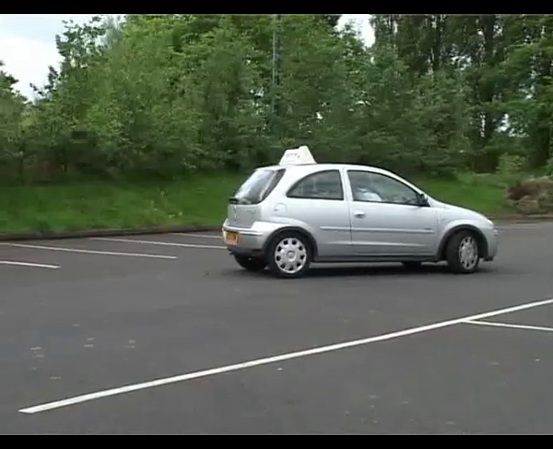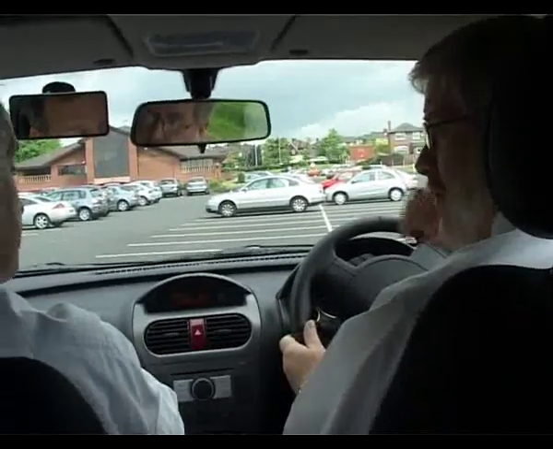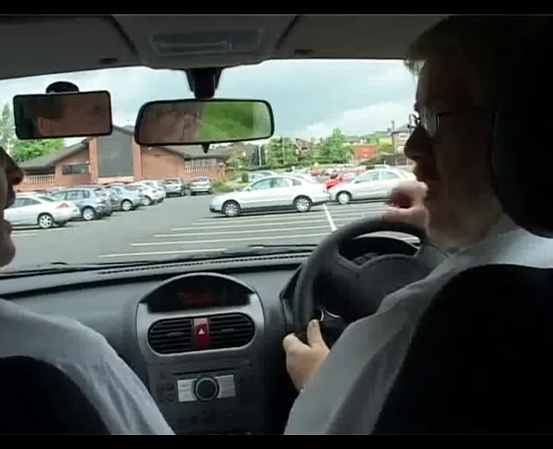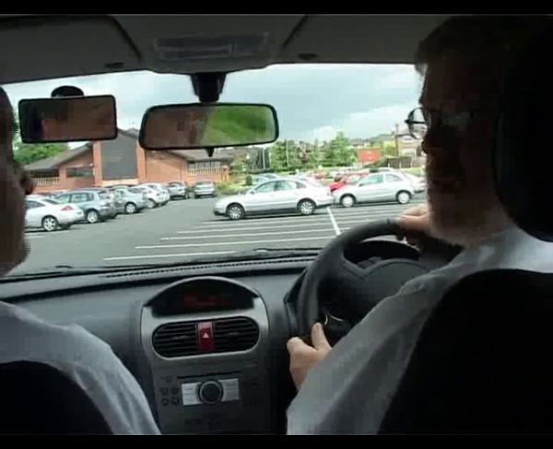Really good with the clutch control. Now just stop there. If you left the steering as it is now, what's going to happen to the vehicle? It's going to go into the next bay. It is. So what do you think we need to start doing about now? Because we're almost straight in. Wheel up. That sounds good.